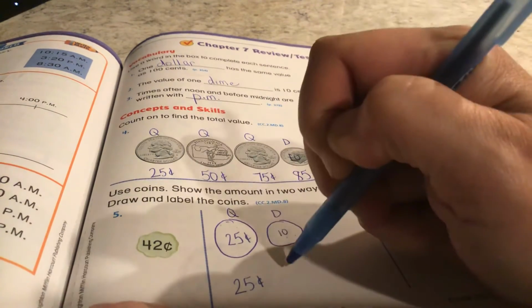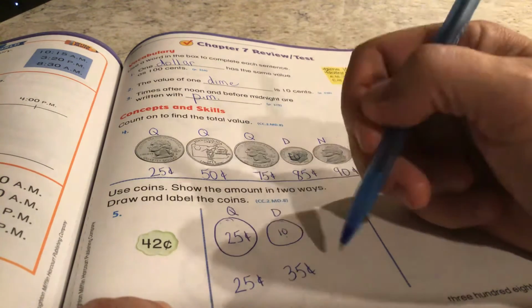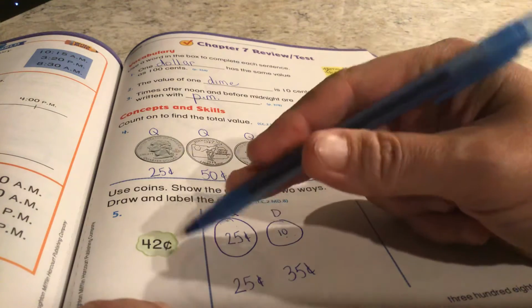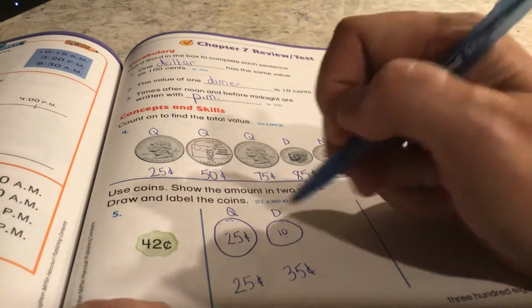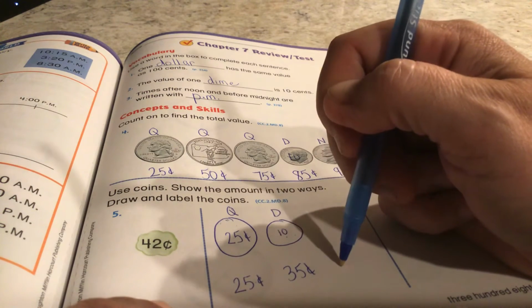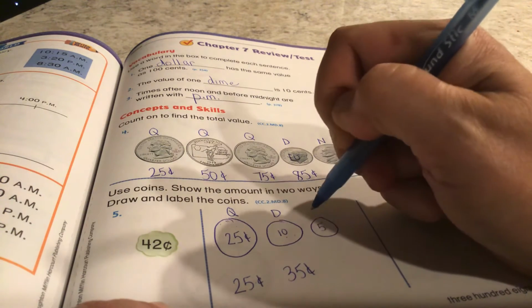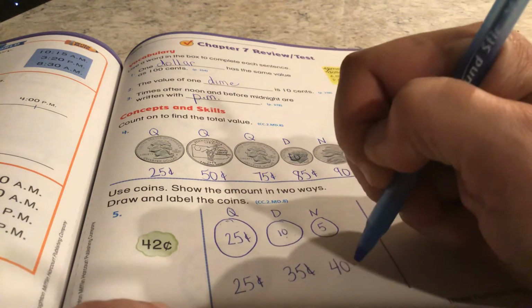Right? 25 and 10 more is 35 cents. I wonder if I could put another dime. If I made another dime, 35 and 10 more is 45. Uh-oh, too much, so I can't use another dime. How about a nickel? 35 and 5 more. 35 plus 5 is 40. That would work. So I put a nickel here. That's worth 5 cents. Now 35 plus 5 more is 40 cents.